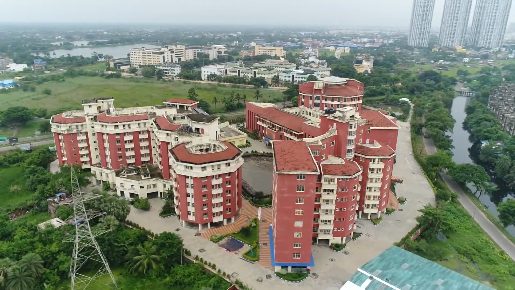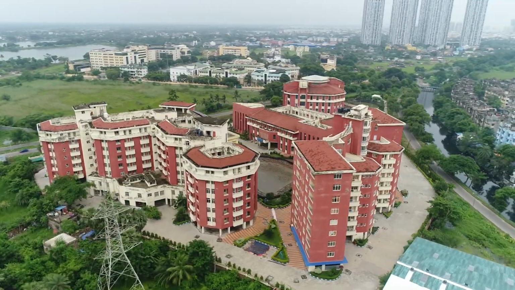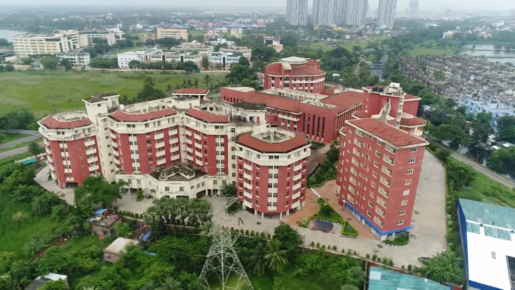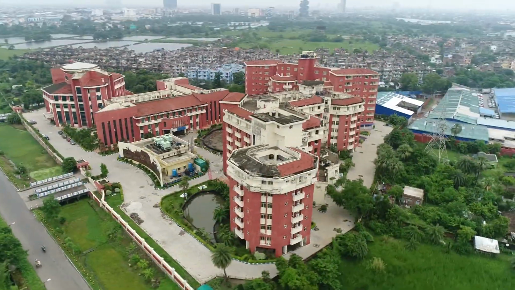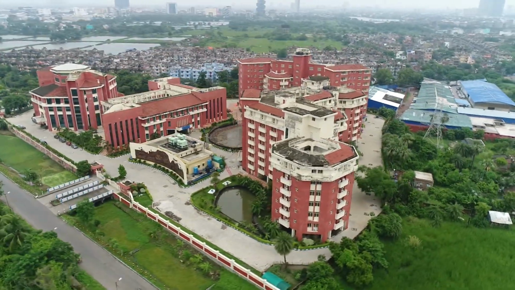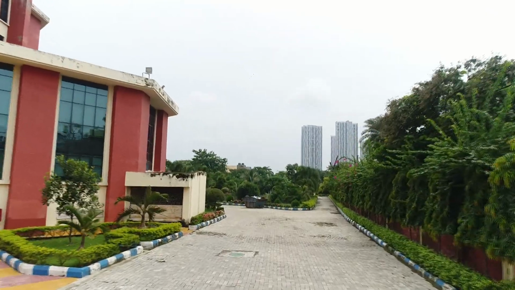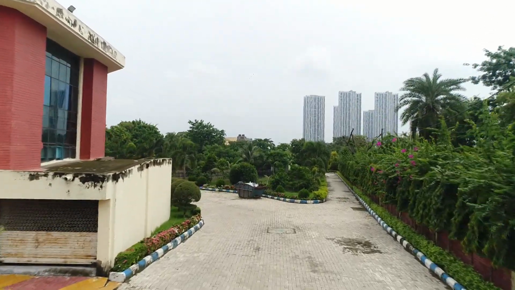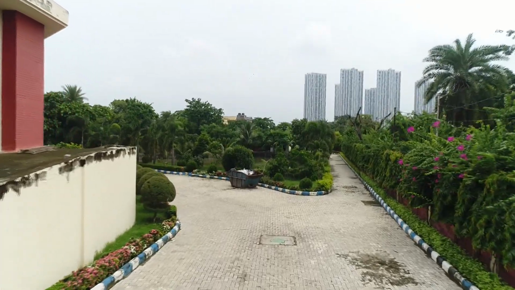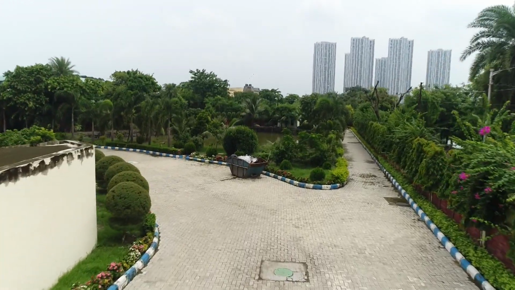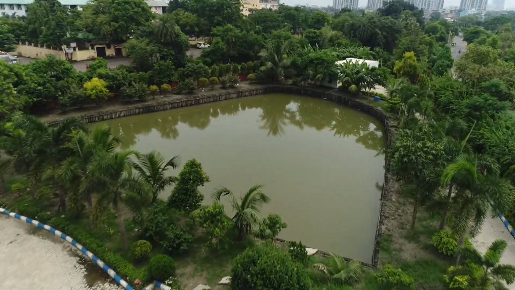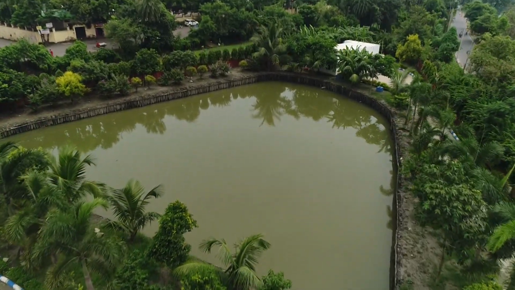And in our campus there are 3 ponds which are located, which maintain the natural beauty of the campus and also give a lot of relaxation to the students and the other visitors. These ponds are natural ponds where we breed fish so that people can relax on the pond side. Sometimes we also hold poolside dinners during our MDP programs.